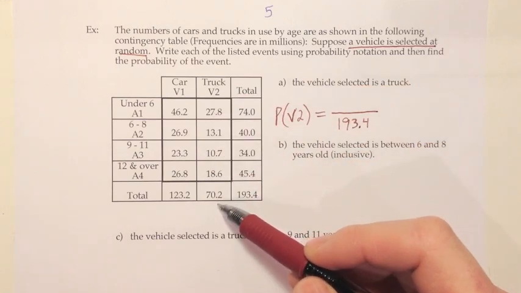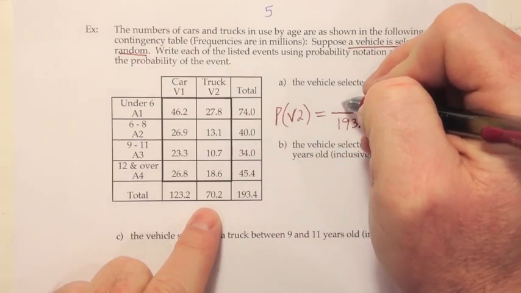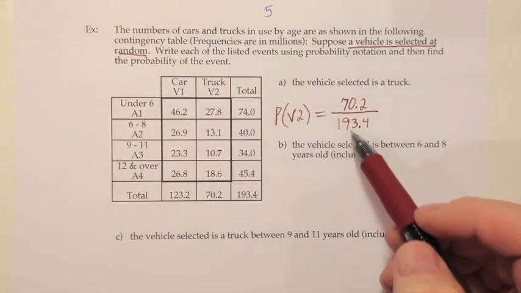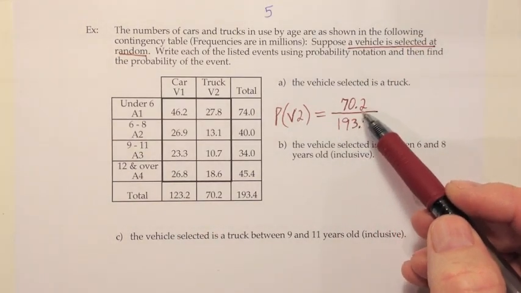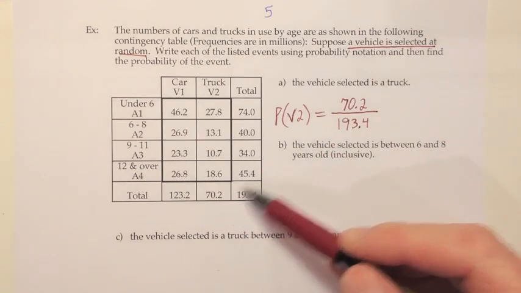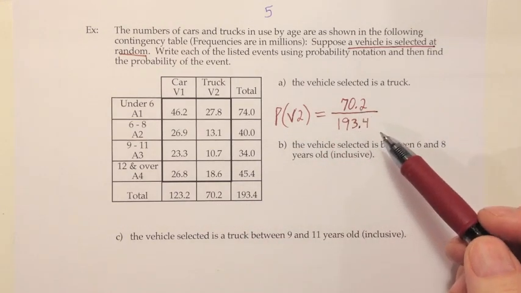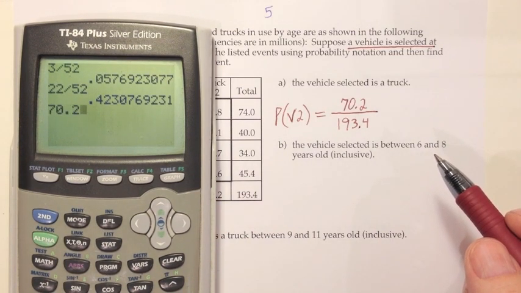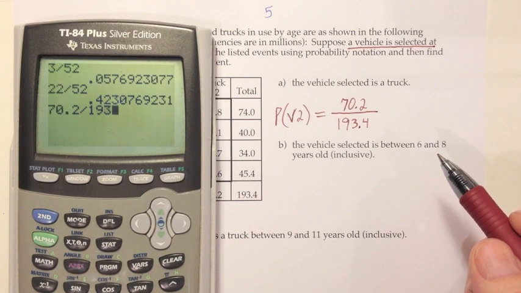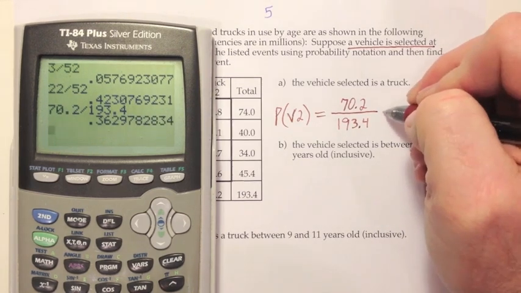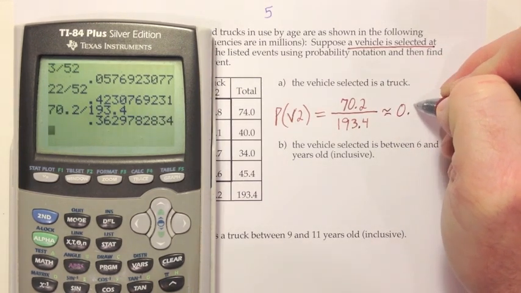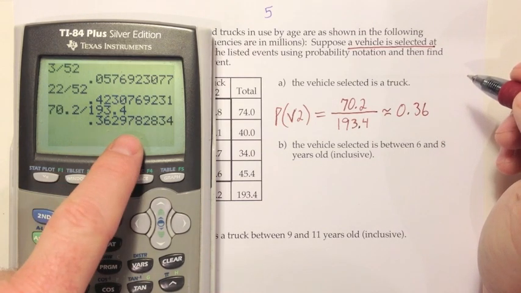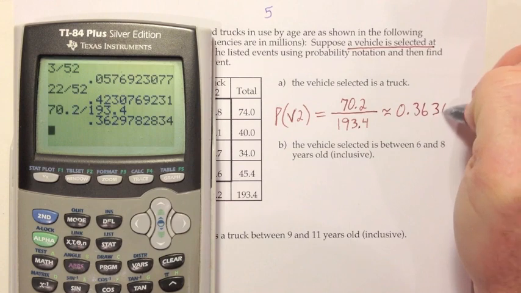So we want all the things that are V2 in the whole table. So we go down to the bottom and take the total for that column, which is 70.2, and that would be our probability. So we're choosing out of all the vehicles, and we want to know what's the chance it's a truck, so we count up all the trucks divided by all the vehicles. And I'll go ahead and convert that to a decimal real quick. 70.2 divided by 193.4 gives us approximately 0.36, and it's a 29 but followed by a 7, so I guess I'd change that to a 30.